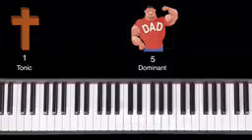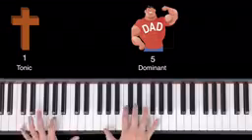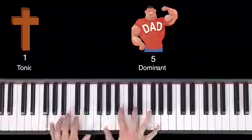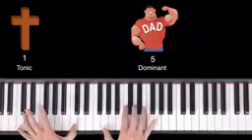I have the dad representing chord 5 because he's a very dominant part of this family. I mean, check out those muscles. In music, the dominant function has the role of creating tension that requires the tonic or chord 1 for resolution.